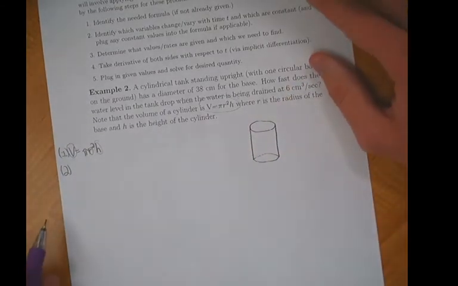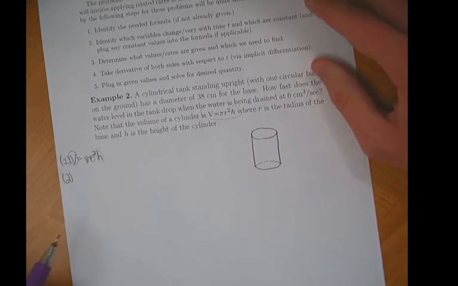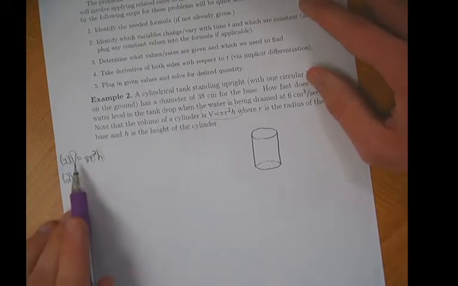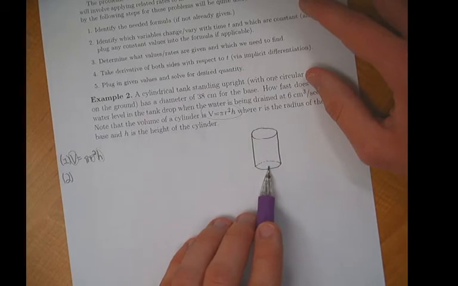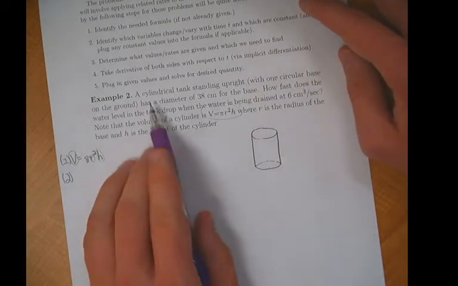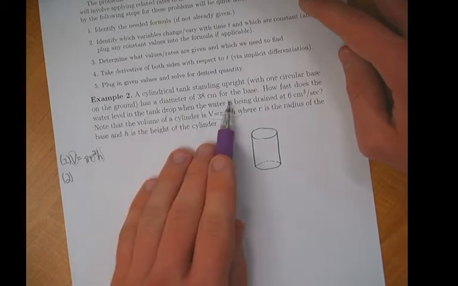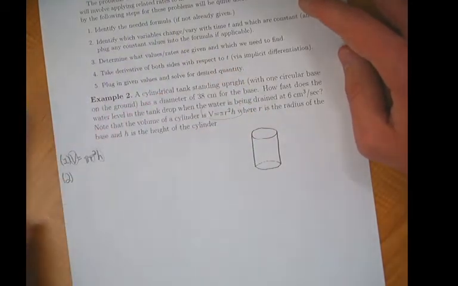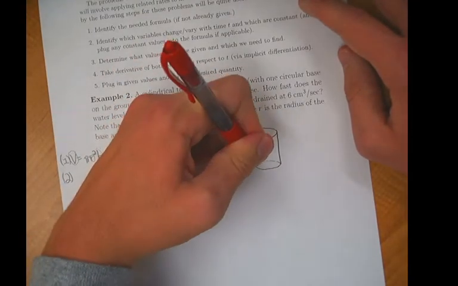Step 2 says, which of the variables change with time t and which are constant? Looking at our picture, the tank always has a diameter of 38 centimeters for the base.